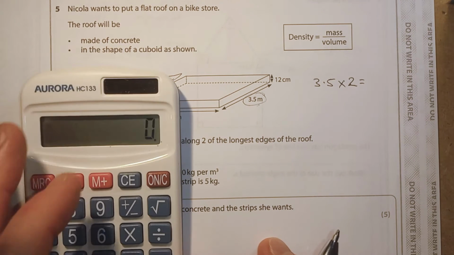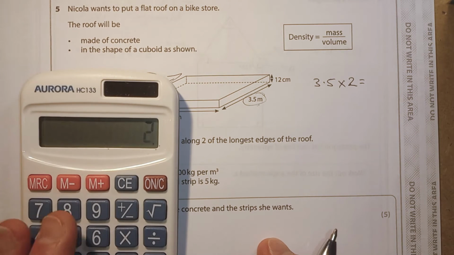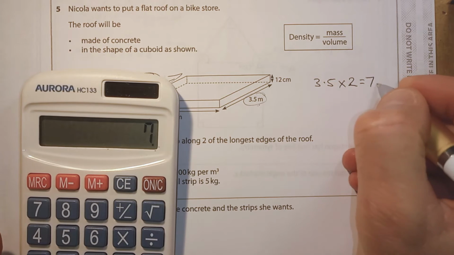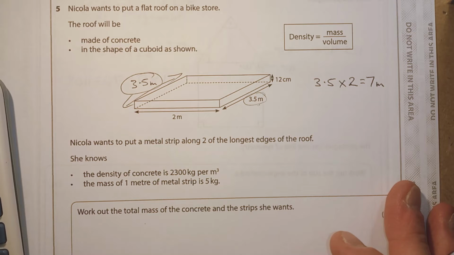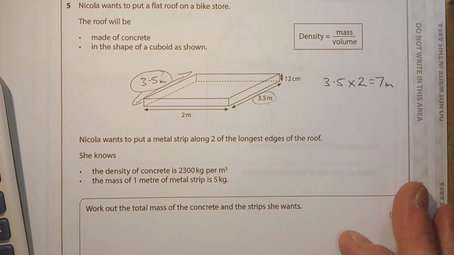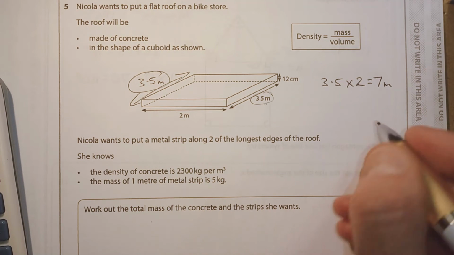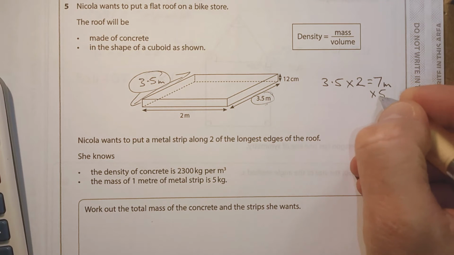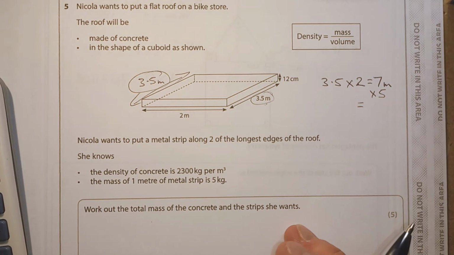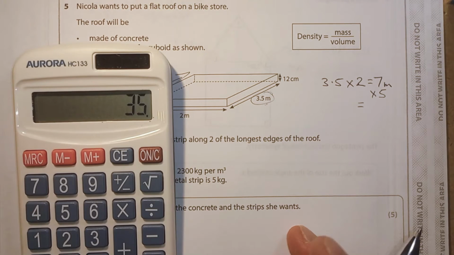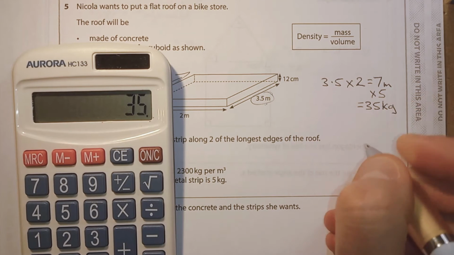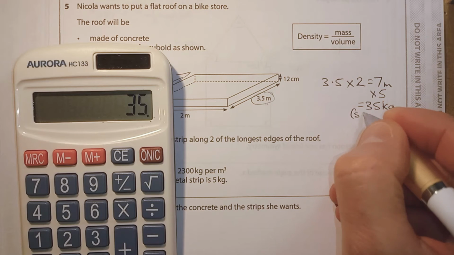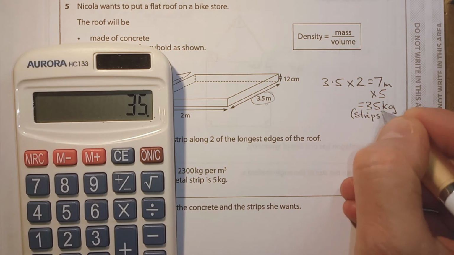It's going to give us 7 meters. Okay, and each of those meters, according to this, is 5 kilograms. So if we multiply that by 5, we get 35 kilograms. And that's for our strips.